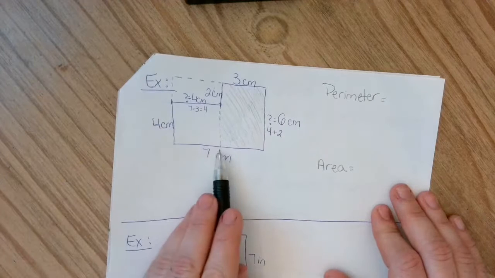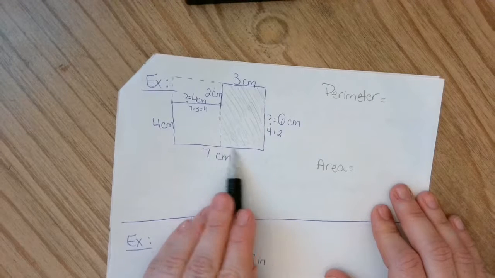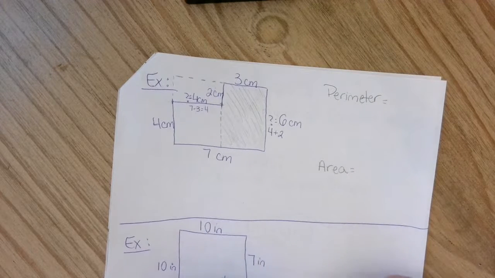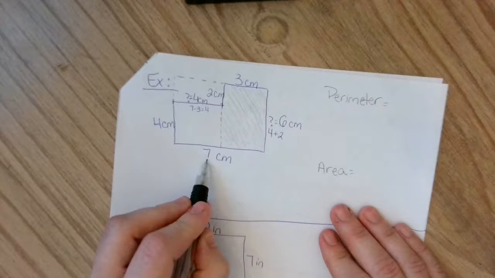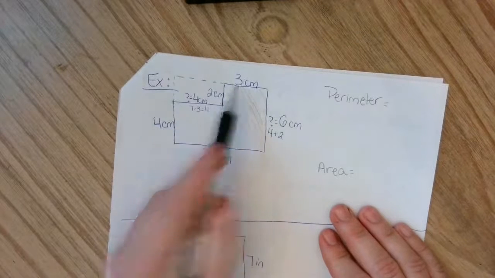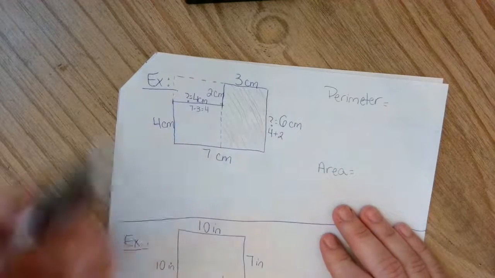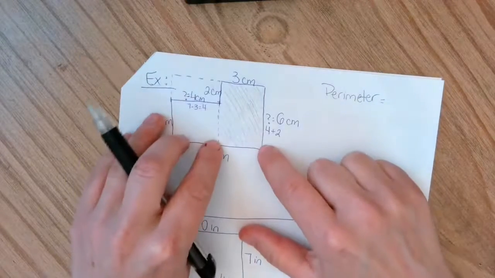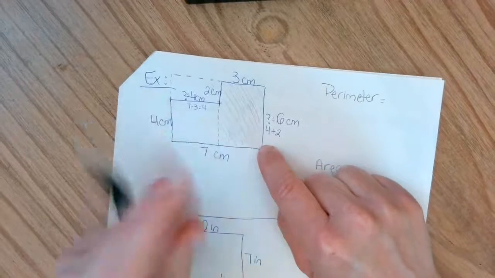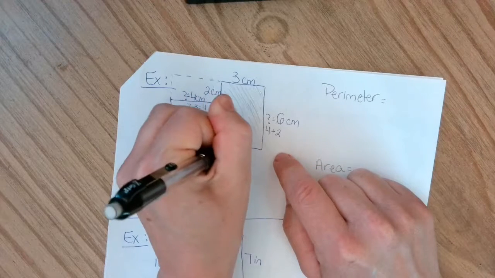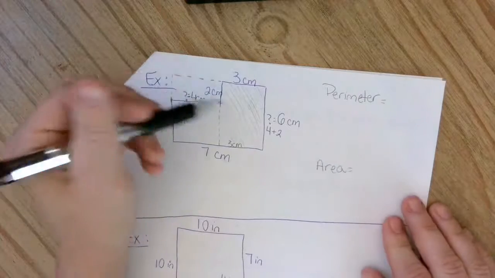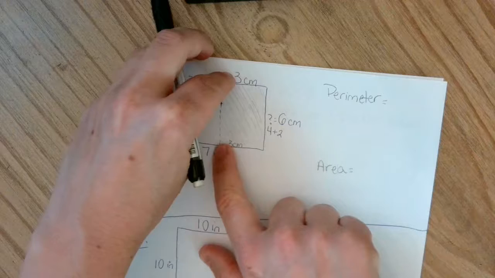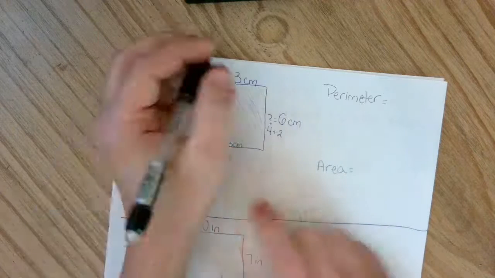And then I have a problem here though, because I need only this little spot. The way I'm going to do that is I'm going to subtract 7 and, well actually I don't even have to do that. If I can visualize that if this is 3, then this is 3. So I can even just write that in just so I know. And of course, if this is 6, then this is 6.